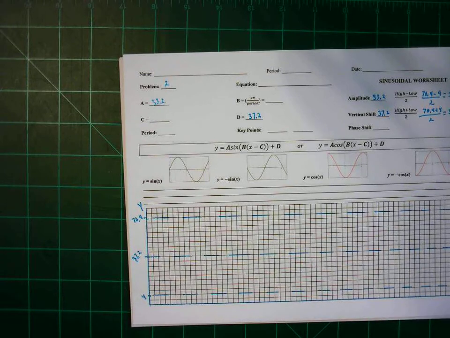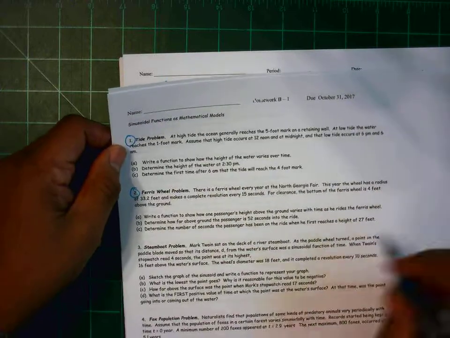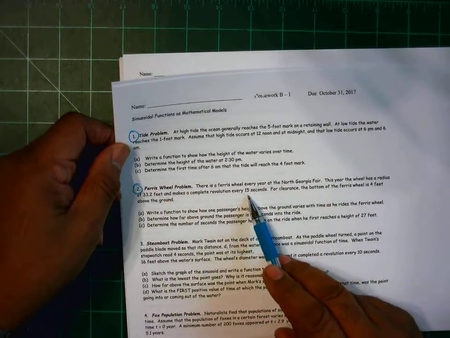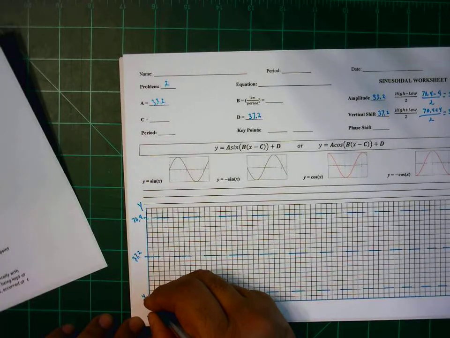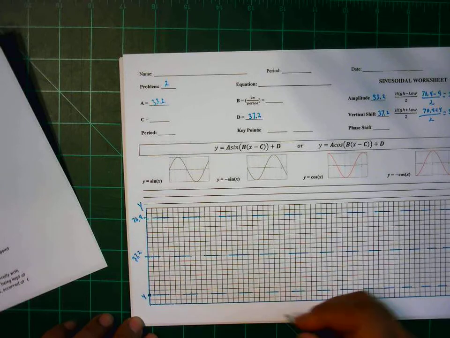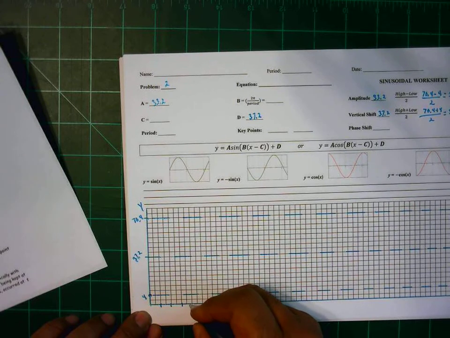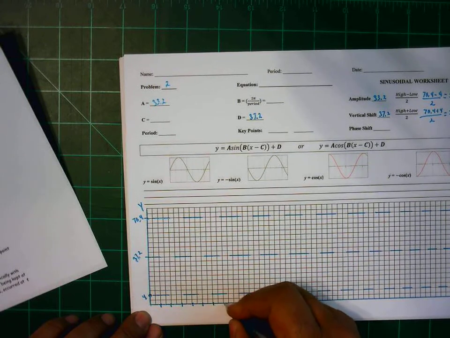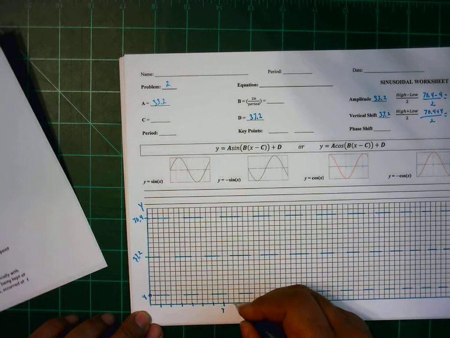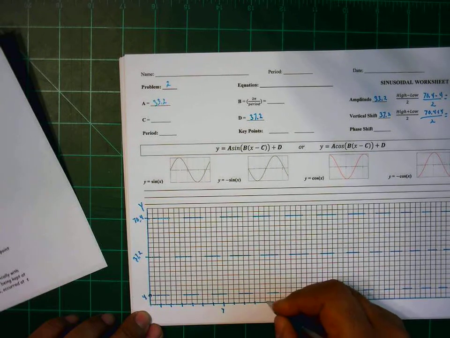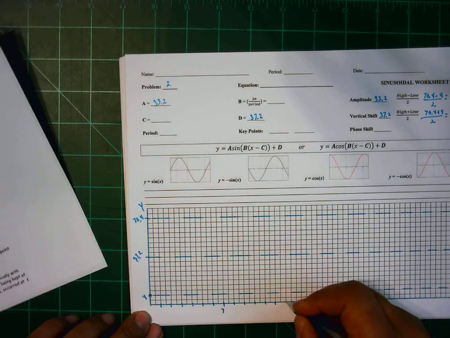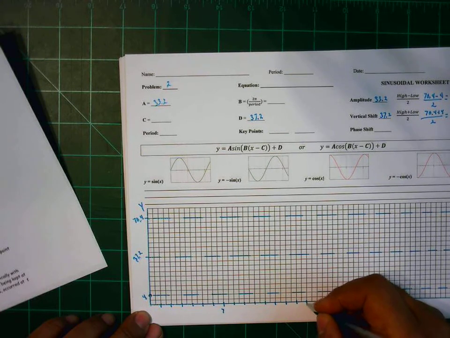Okay, now let's see what other information we have here. We're told that we have a complete revolution every 15 seconds with 4 feet off the ground. So when we start, we're going to be down here. And then every 15 seconds, let's call this 1, 2, 3, 4, 5, 6, 7, 8, 9, 10, 11, 12, 13, 14, 15.